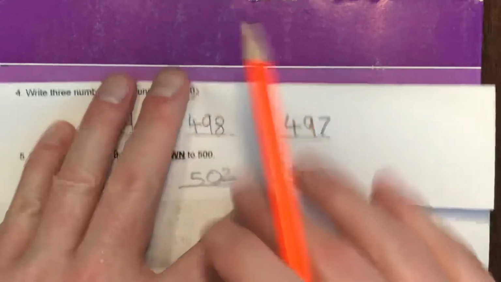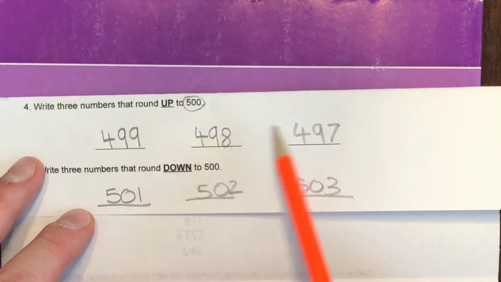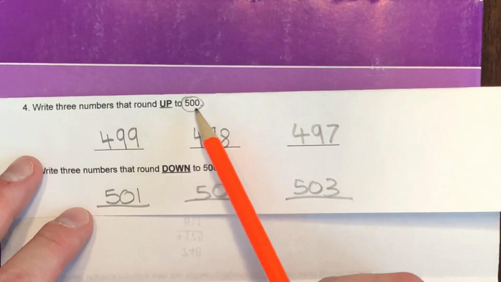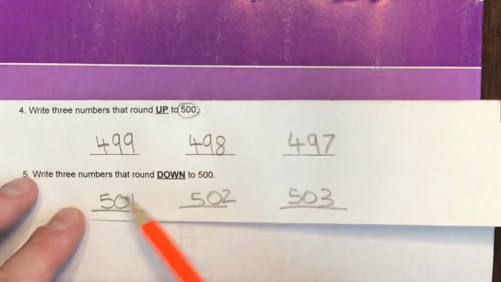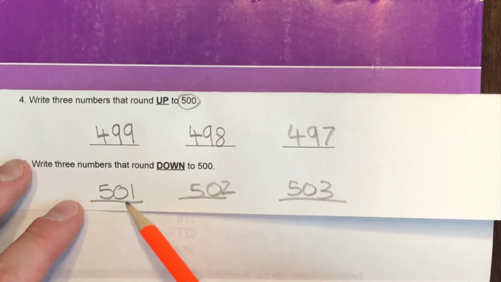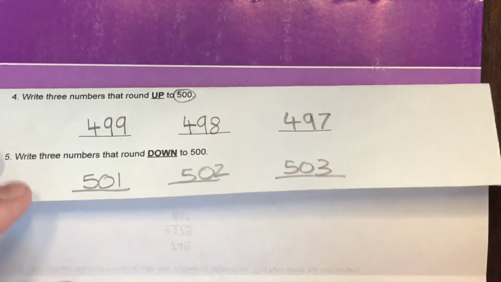When you're asked to round numbers and you're given the number that it's supposed to round to, make sure that you choose numbers that are really close. In this case, numbers that round up are going to be less than 500, but they are really close. Same thing down here, when we were asked to round down, we picked numbers that were really, really close to 500. And that's it, my friends.